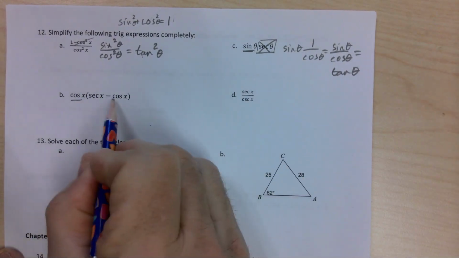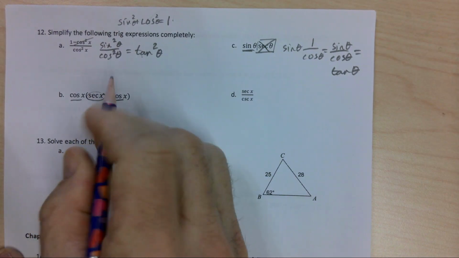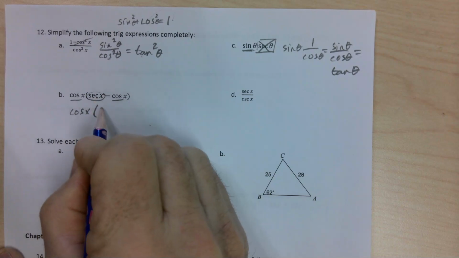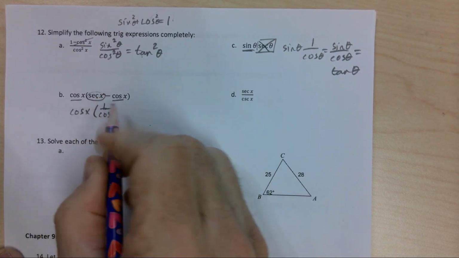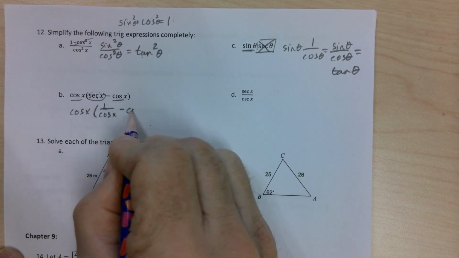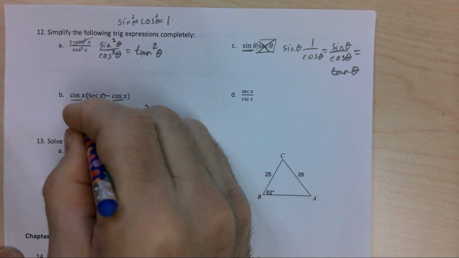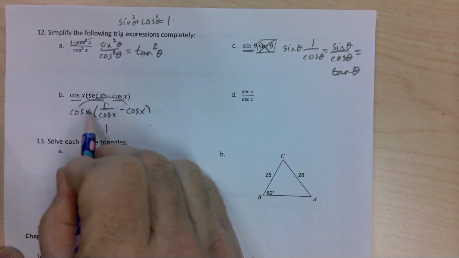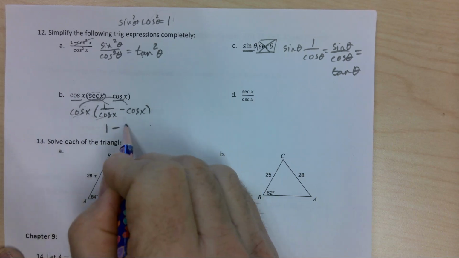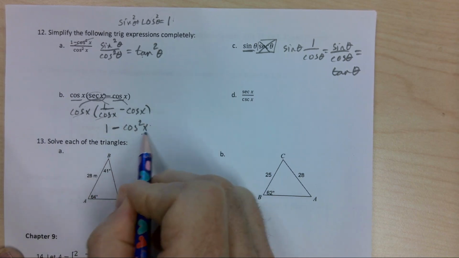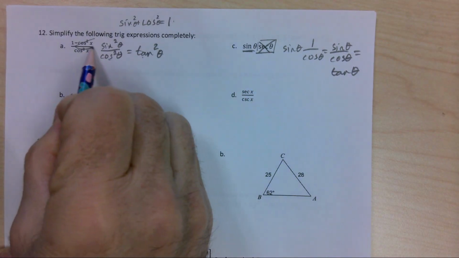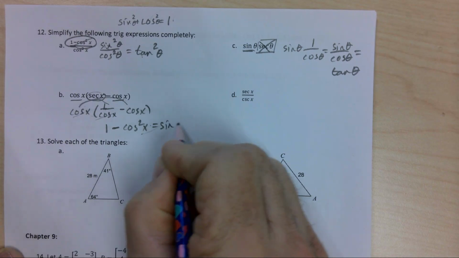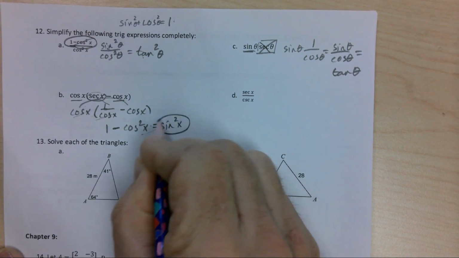Again, don't mess with it, don't mess with it, mess with it. So this is cosine of x. That's 1 over cosine minus cosine. And if we just distribute, we'd get 1, because these would cancel, minus cosine squared x, which takes us back to here. Remember we replaced that with sine? We're going to do that again, but it's sine squared x.